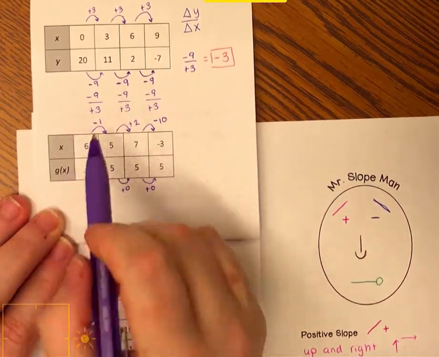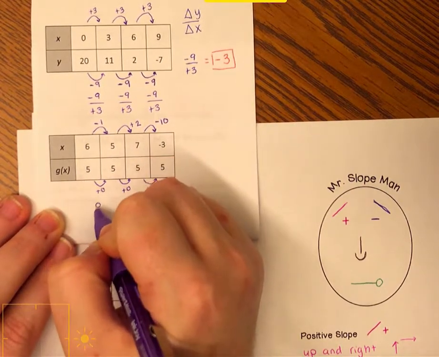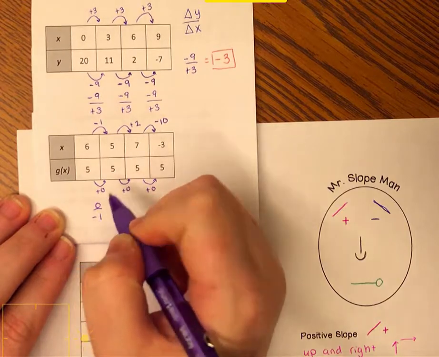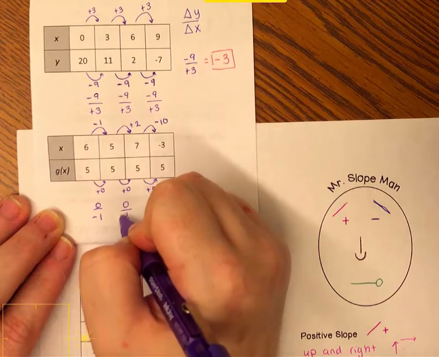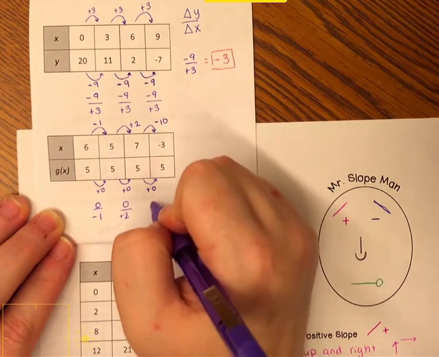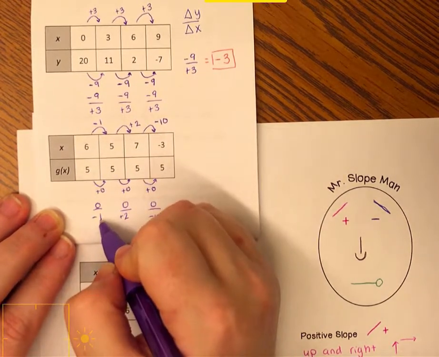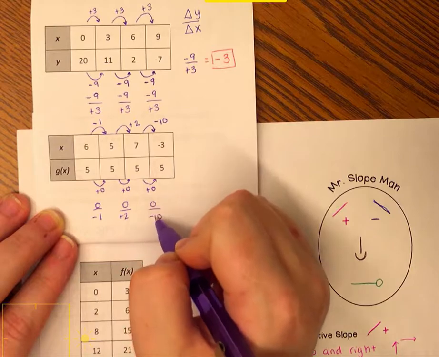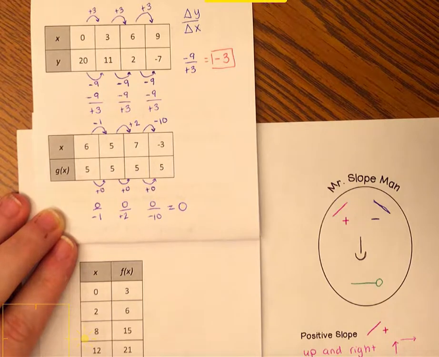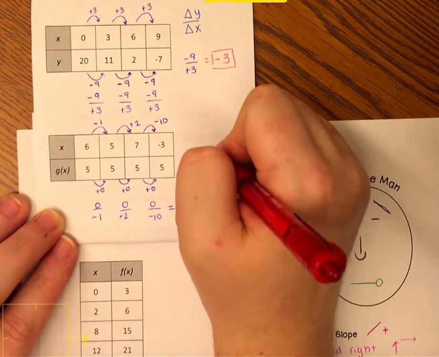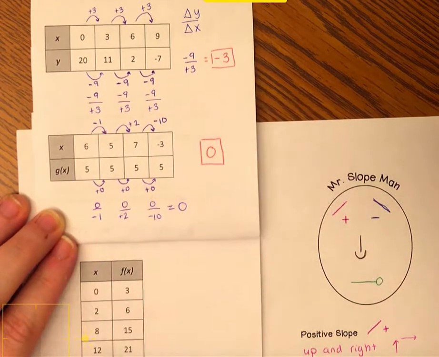So if we were to rewrite these like I did on the first one, change in y on this first set is 0 over change in x is negative 1. Change in y is 0 over positive 2. The last set is change in y is 0 over the change in x is negative 10. 0 divided by negative 1, 0 divided by 2, 0 divided by negative 10 is all equal to 0. They all are the same, so therefore our slope is 0. We have a horizontal line, we have a 0 slope.